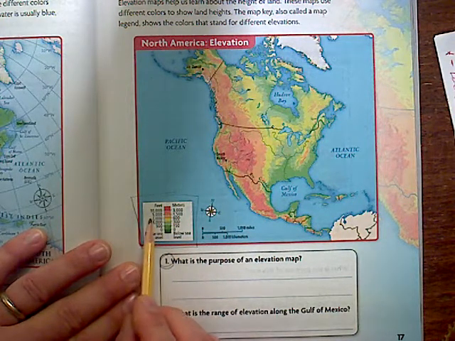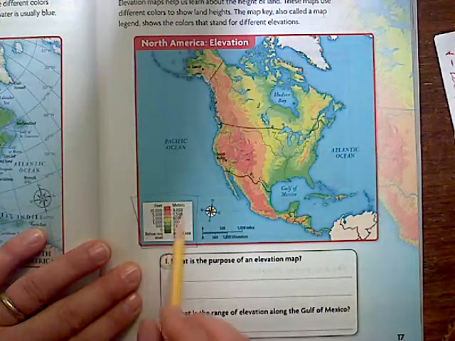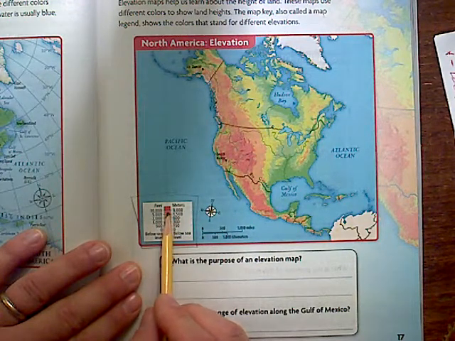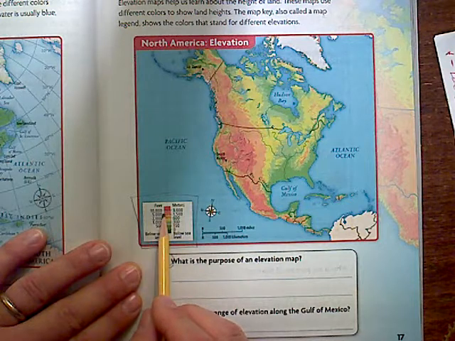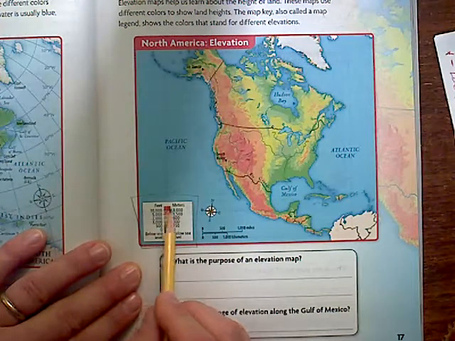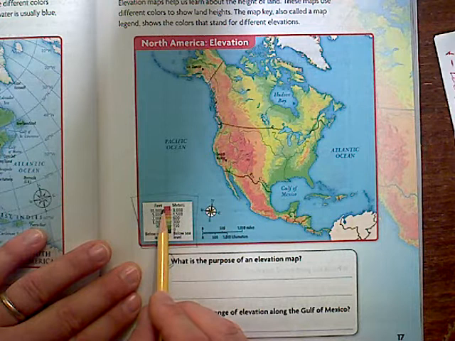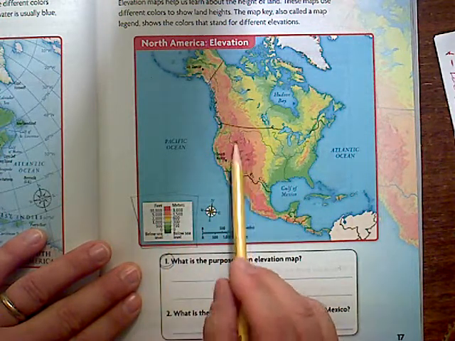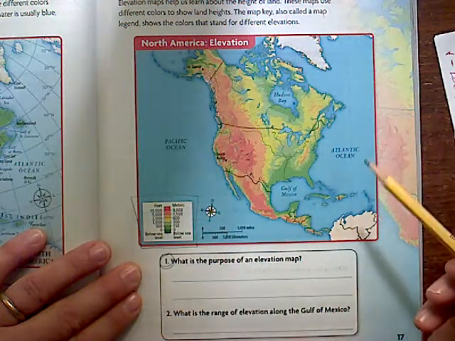Look, they made another different jump, didn't they? Okay. And then the reddish, or the darker orange, would be between 5,000 and 10,000. And then anything this color would be above 10,000 feet. So you know you're way up in the mountains when you get into that particular color.